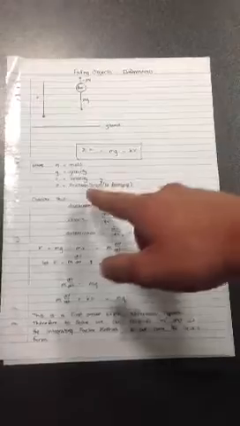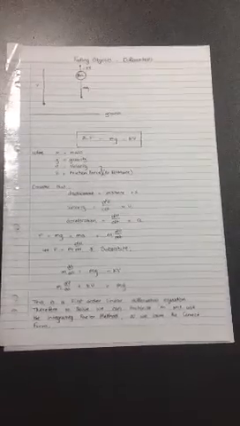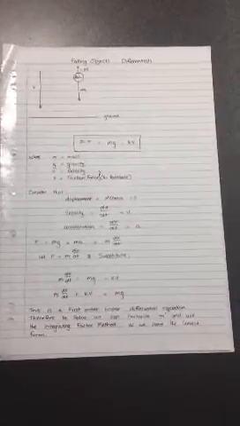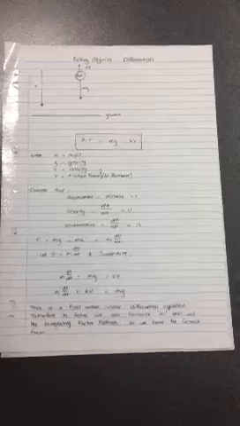From this we can make a formula for the sum of the forces equals mg minus kv, where m equals mass, g equals gravity, v equals velocity and k equals friction force. We can now consider the displacement to equal s, the velocity to equal change in displacement over change in time to equal v, and acceleration to equal change in velocity over change in time to equal a.